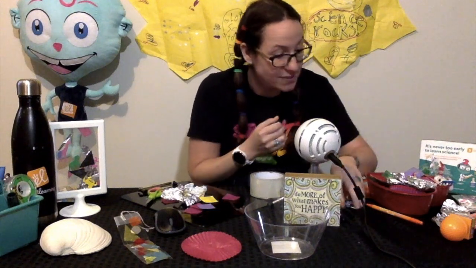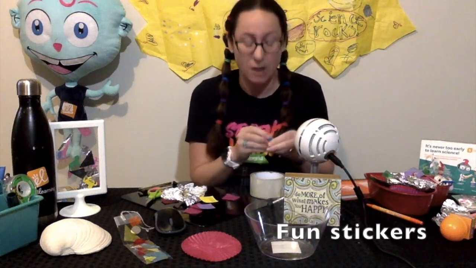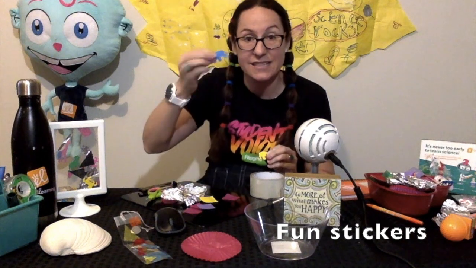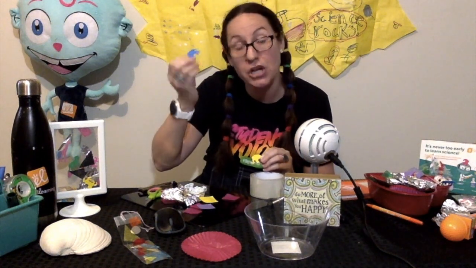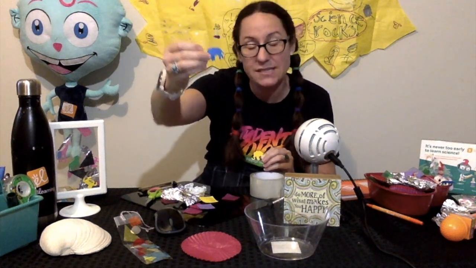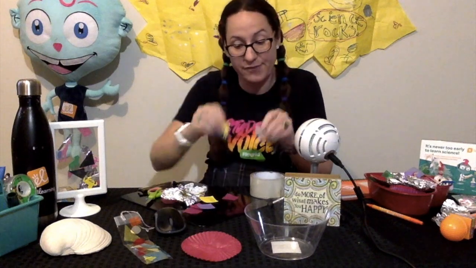So also you might have some stickers at your house. Feel free to grab some stickers. Stickers can be different kinds of things too. You can have transparent stickers, you can have translucent stickers, or this one is an opaque sticker. I have some animal stickers here with different colors.